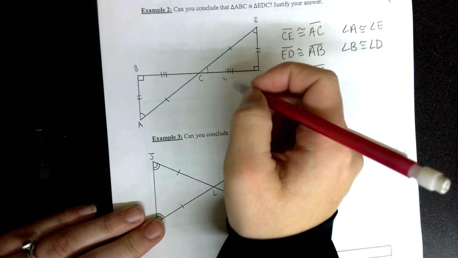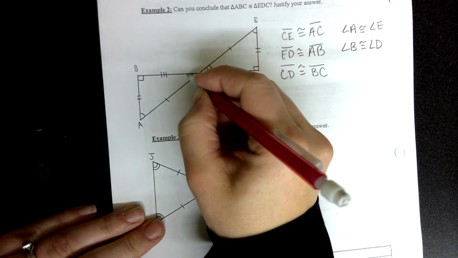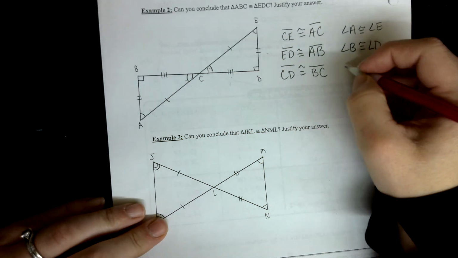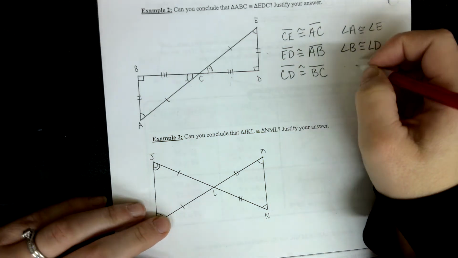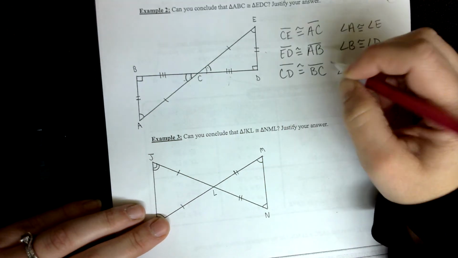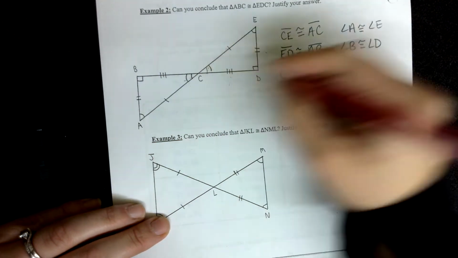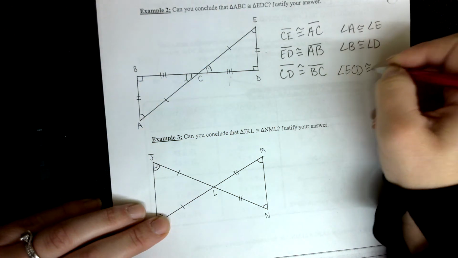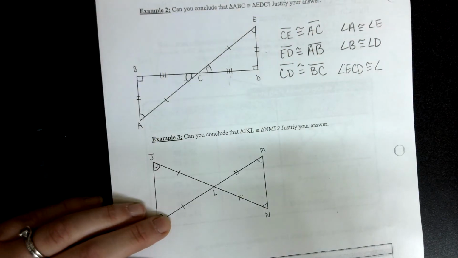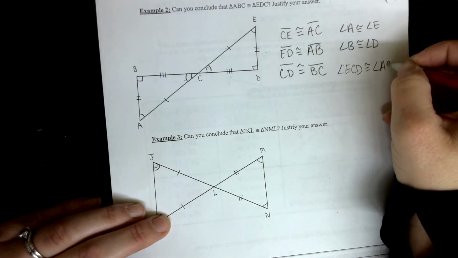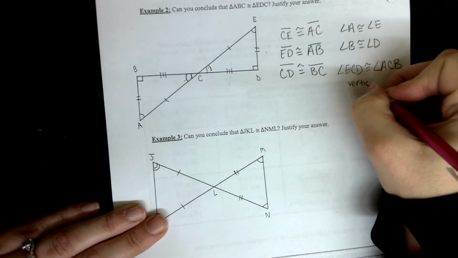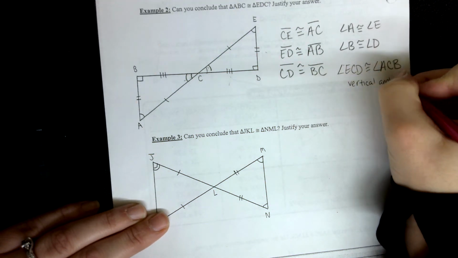So you can mark that because these we know are vertical angles which are congruent. Because they have the same letter, we have to use all three letters. So you're going to say angle ECD is congruent to angle ACB because of the vertical angle theorem.